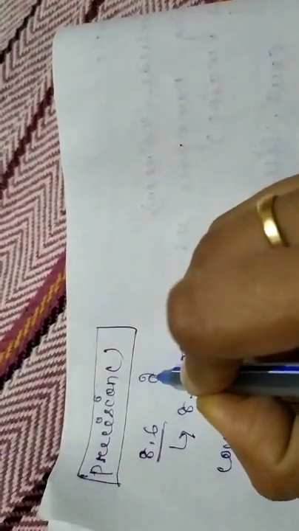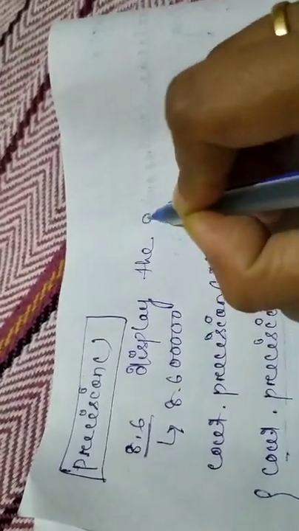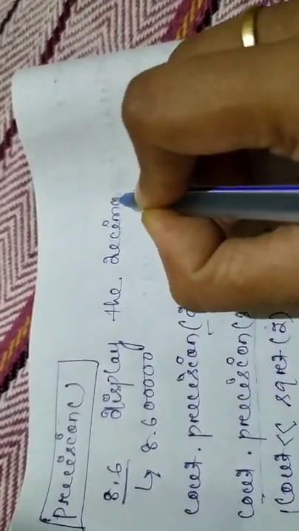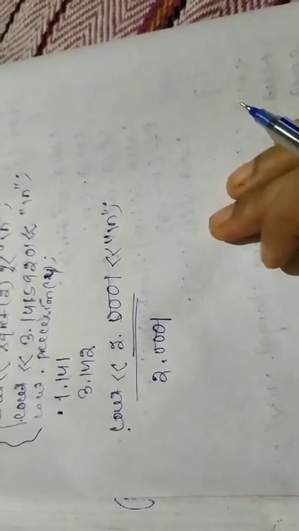So this is all about the precision function. Basically, it is used to display the decimal points. You have to remember some points about this function.